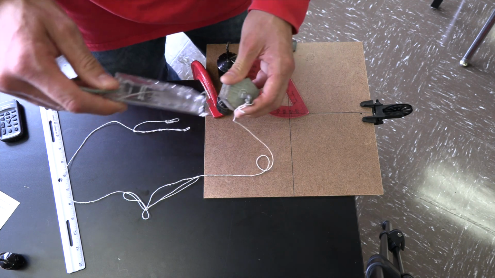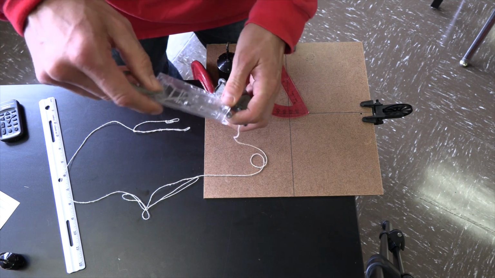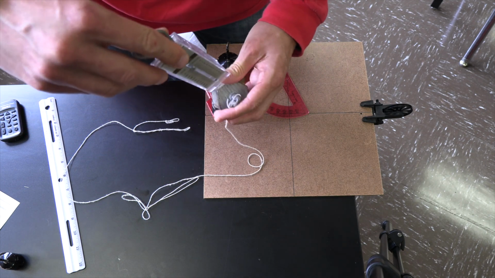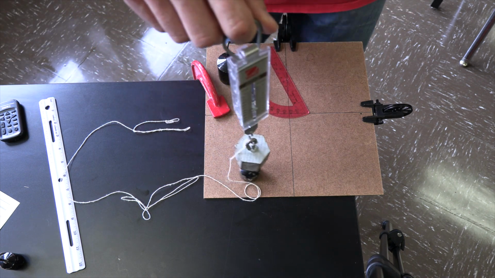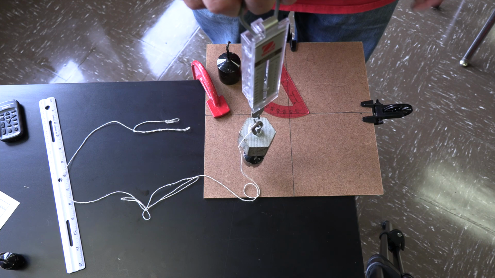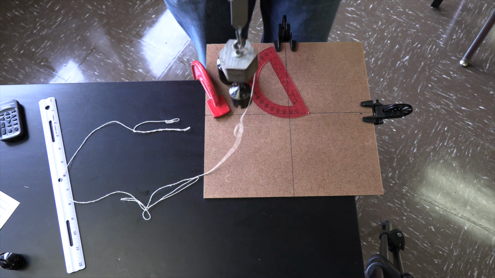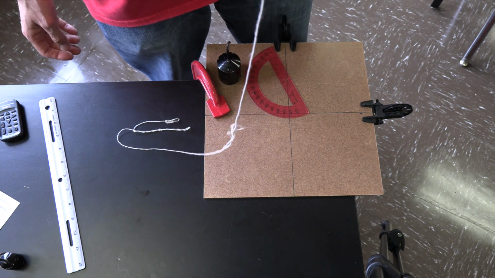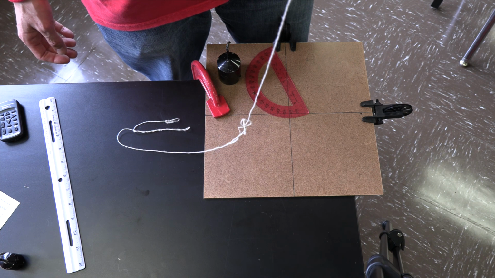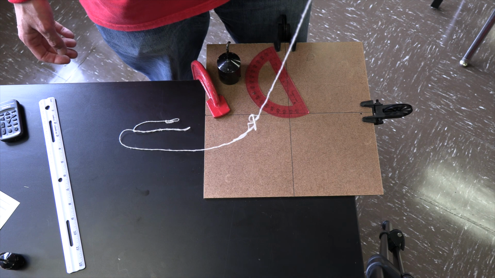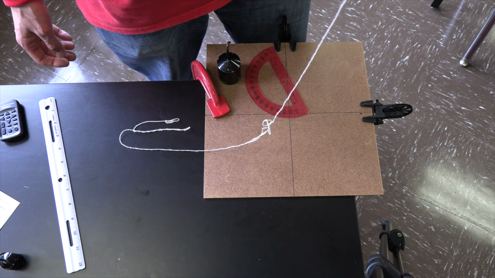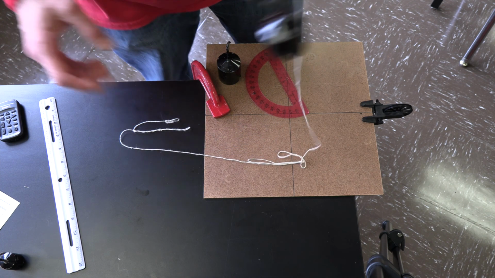But before I start adding these forces through the string and with the drawings, I first have to get how many newtons that is on the spring scale. So I will lift that up more towards my line of sight, and it looks like 7.8 newtons. I'm sorry, 6.8 newtons.